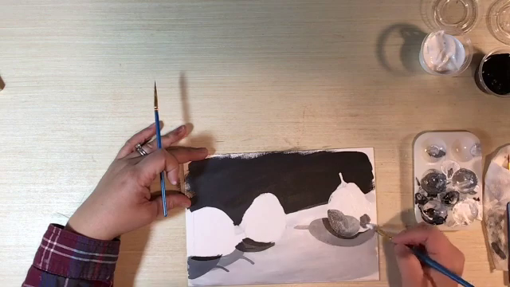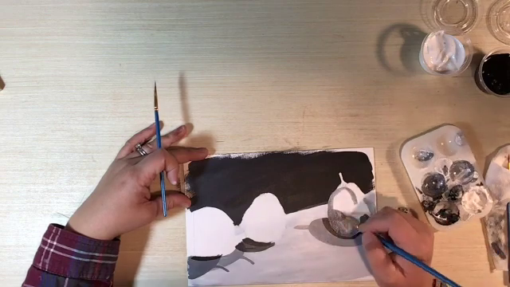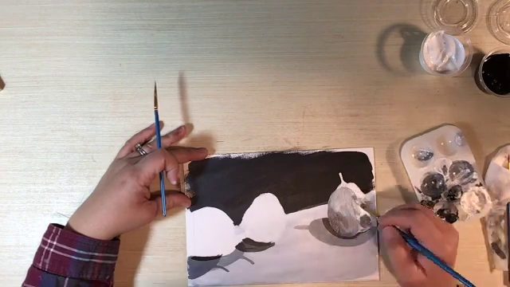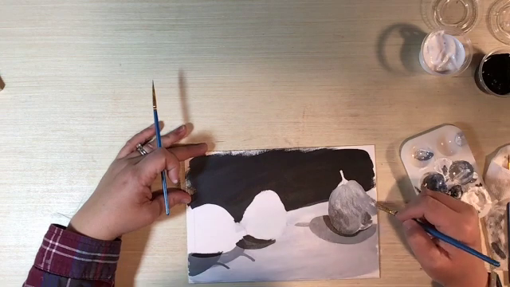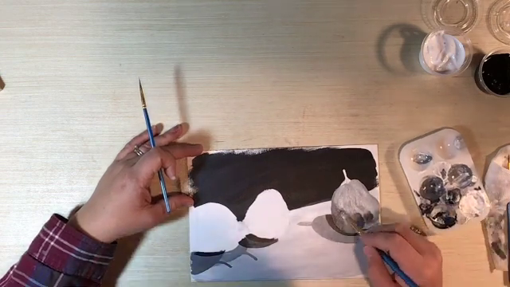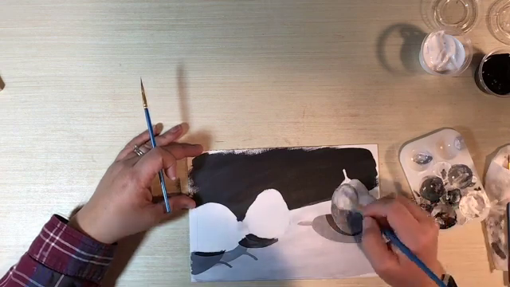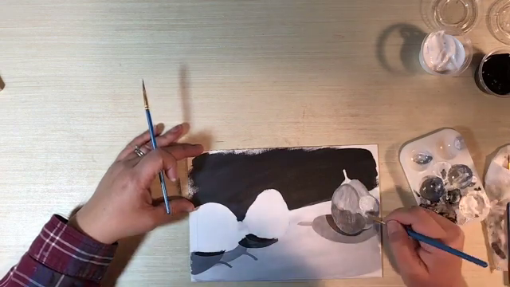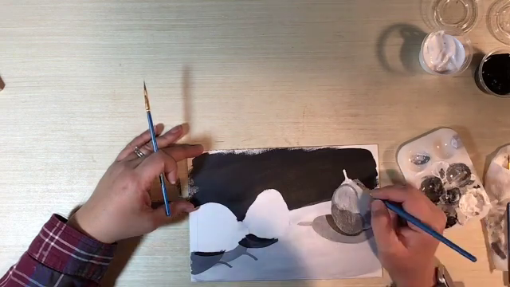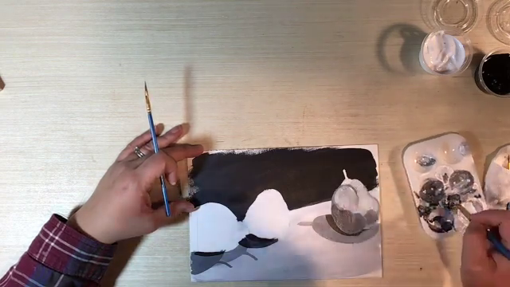I like to work light to dark, so I put the white paint down first, and then I'm working quickly by blending a darker value into the light value. This is a little bit of a back and forth process, as you have to add a little bit more light and then a little bit more dark and kind of just go back and forth until you get it right.